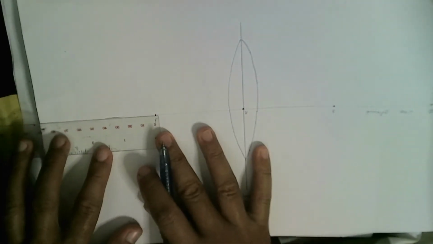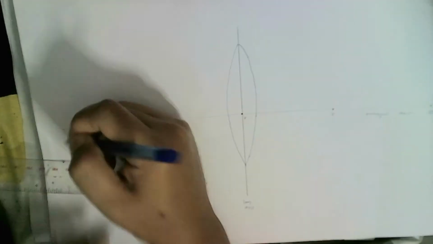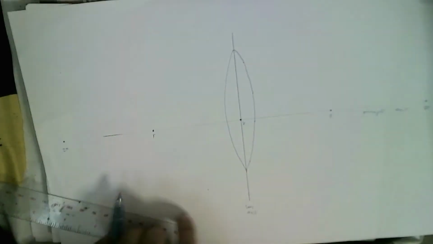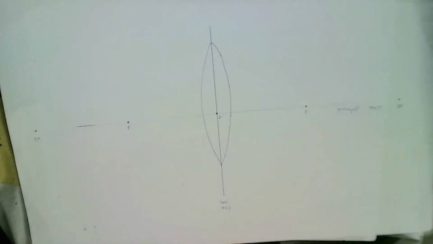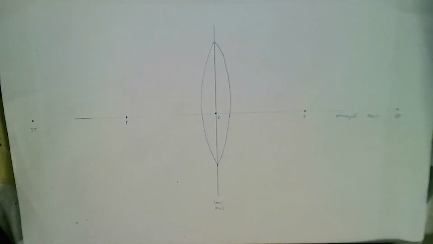Also on the other side, so somewhere here. So your 2F is somewhere here. Okay, once you're done with that, you can choose now one of the cases.